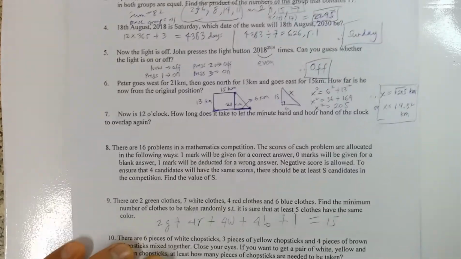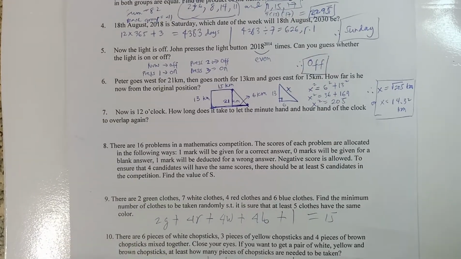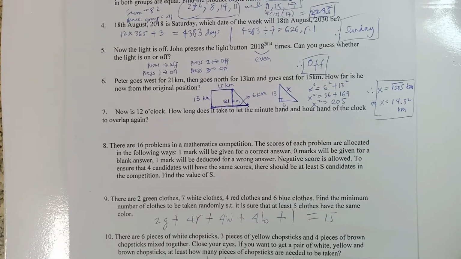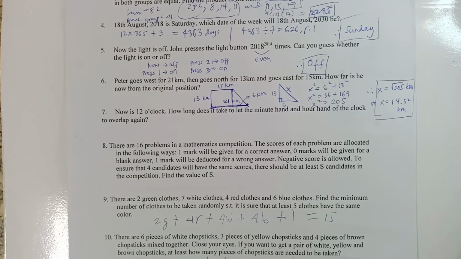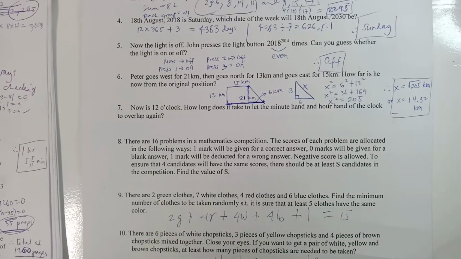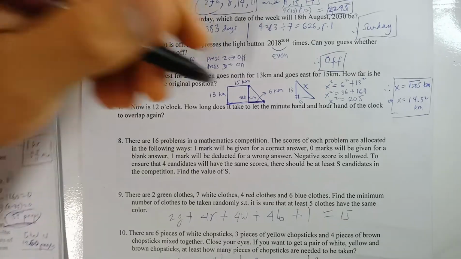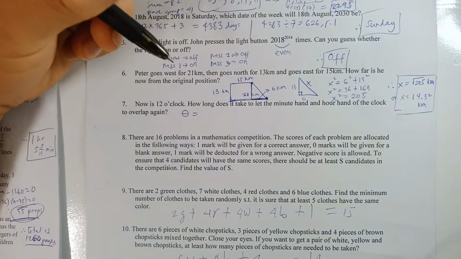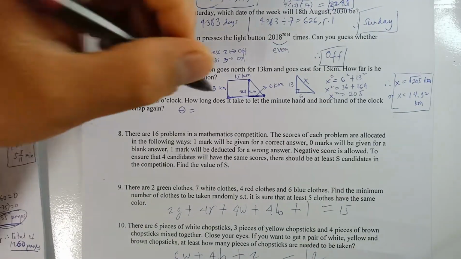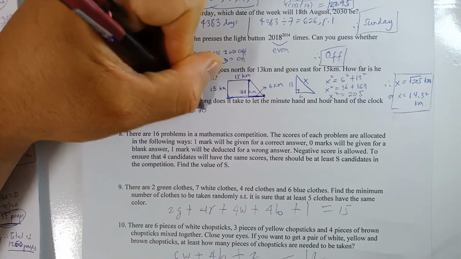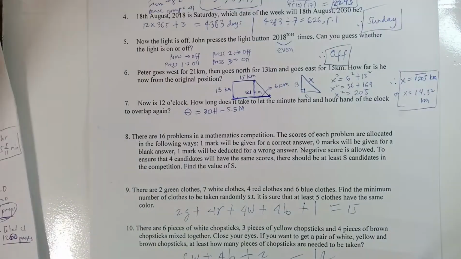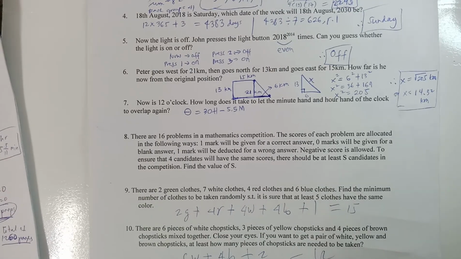Next, number 7. Now is 12 o'clock. How long does it take to let the minute hand and hour hand of the clock overlap again? Alright, to solve this problem, we are going to use a formula wherein the angle formed by the hour hand and minute hand of the clock is always equal to 30h minus 5.5m, where h is the hour value and m is the minute value.